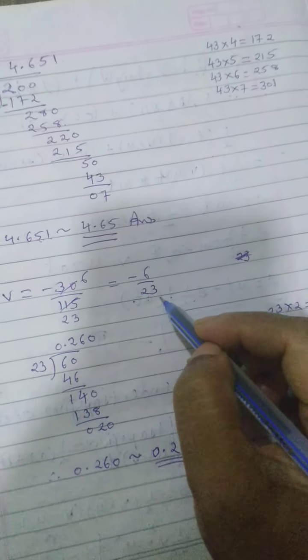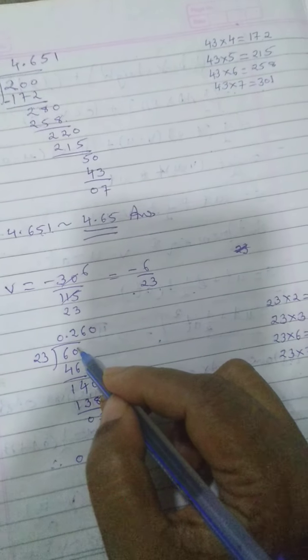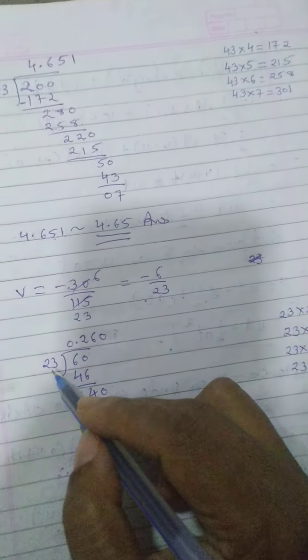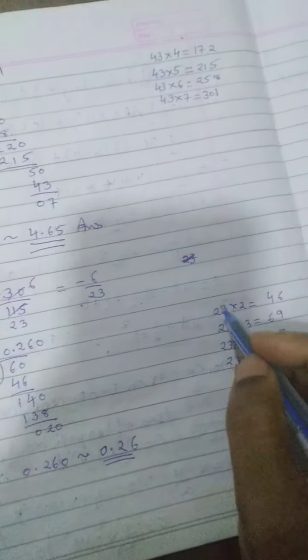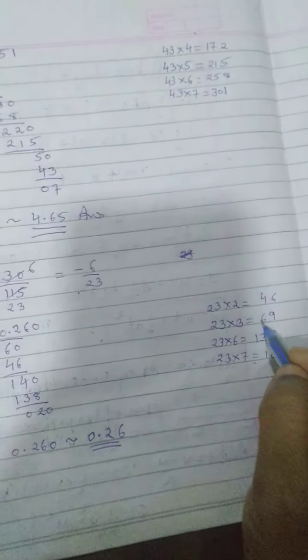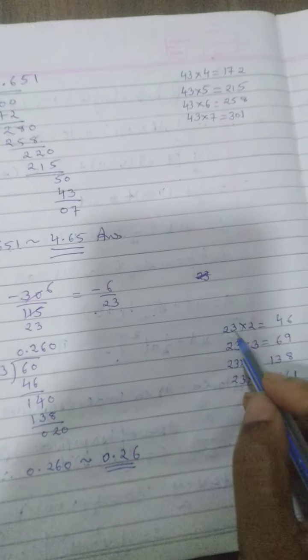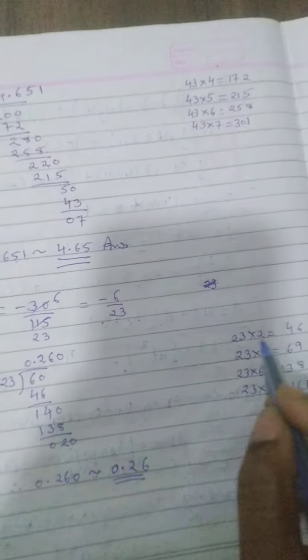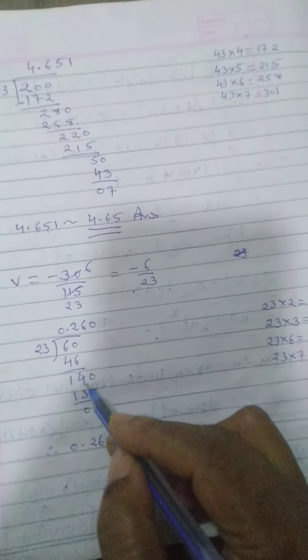Minus 6 upon 23. 23 will divide 6, so decimal point, and then I got 60. Now I don't know the 23 table, so I will assume. 23 threes are 69, which is more than 60, so we try the previous number. 23 twos are 46. Then 60 minus 46, I got 14.